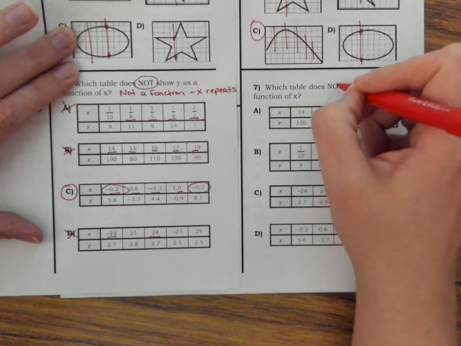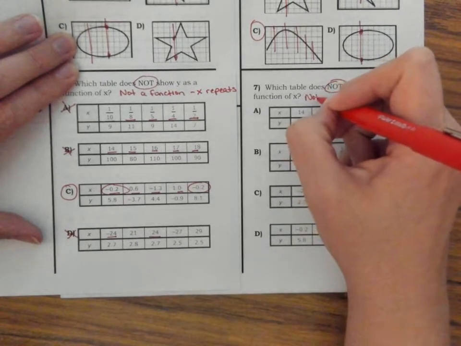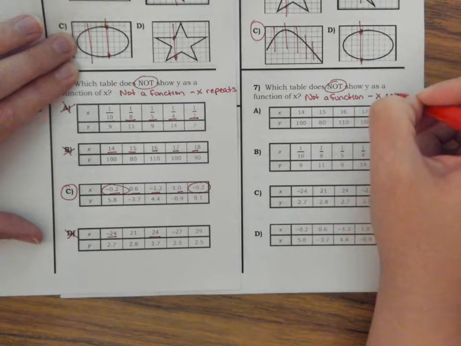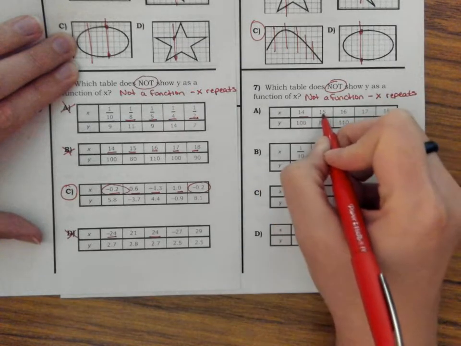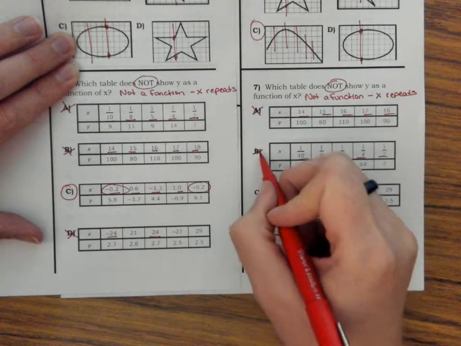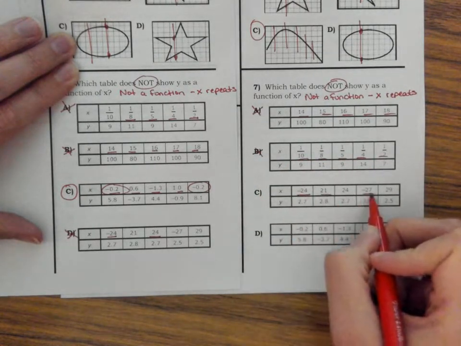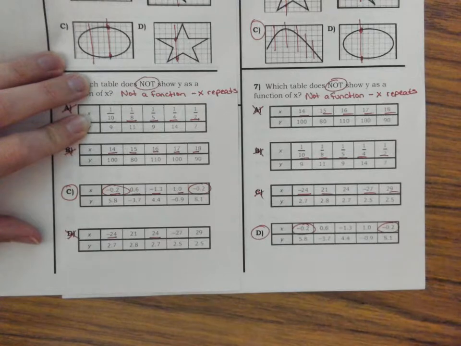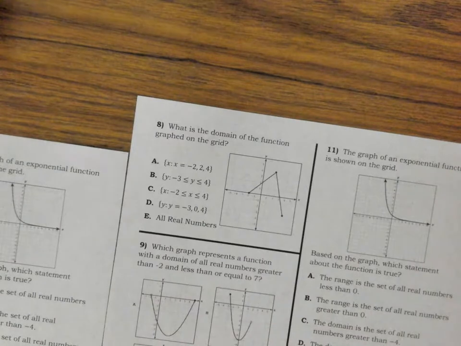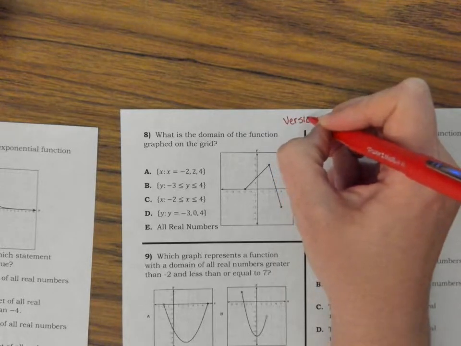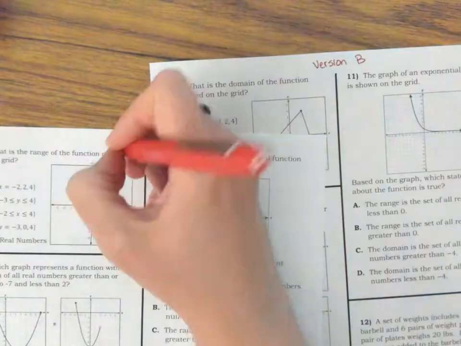On version B, it's the same question, which one is not a function? Which means you're looking to see where x repeats. 14, 15, 16, 17, 18, those are all different. These fractions are all different. Negative 24, positive 24 is different. And down here I have the negative 0.2 that repeats. Okay. So this is version B. Over here I have version A.